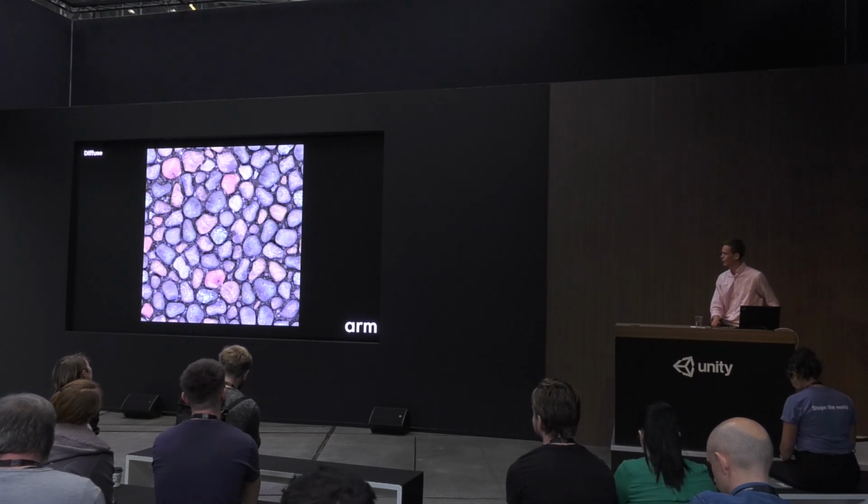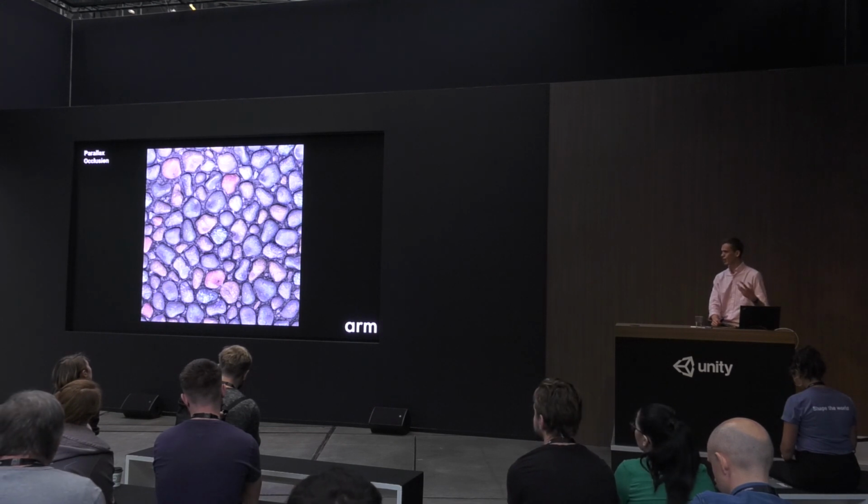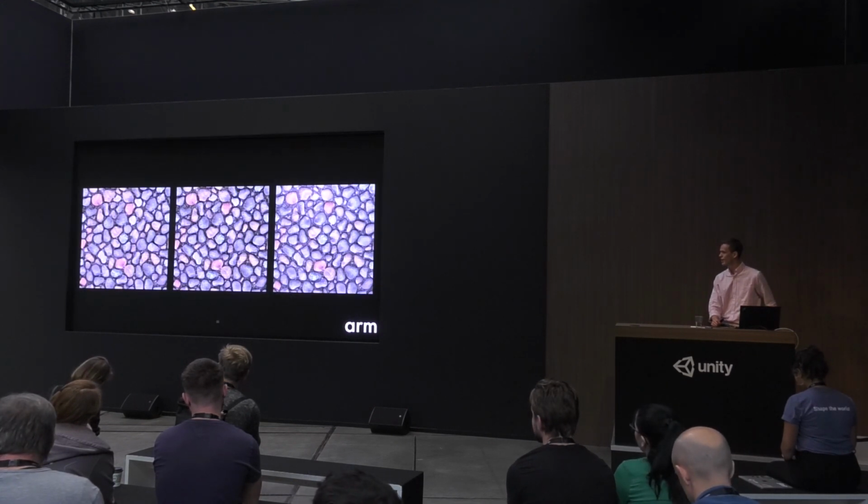So just to switch back through all of them, here's a diffuse, here's a normal with shadows, and here's a parallax occlusion with those protruding objects really obvious. And then here's a comparison of all three to get you a sense.